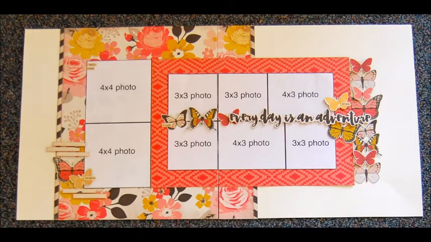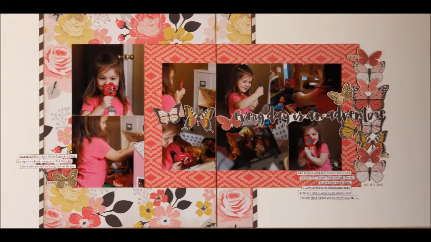It doesn't need to be visiting a butterfly exhibit or something overly floral or overly feminine. These photos that I matched with mine were just some everyday photos that I had taken. My daughter had come into my craft room, and she was playing with her dollhouse and some toys at a table behind me, and I took a couple pictures.